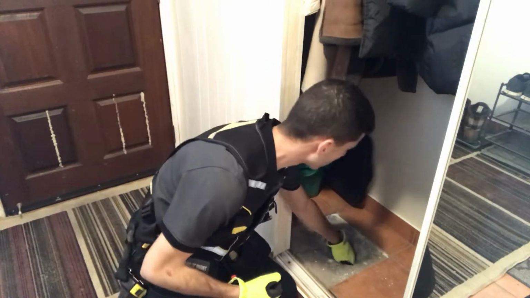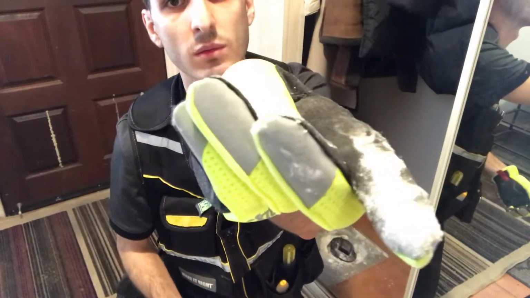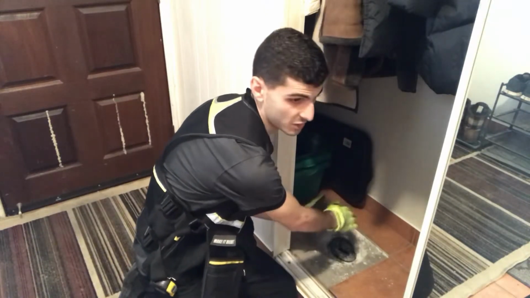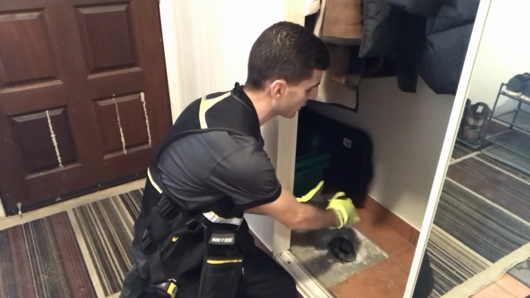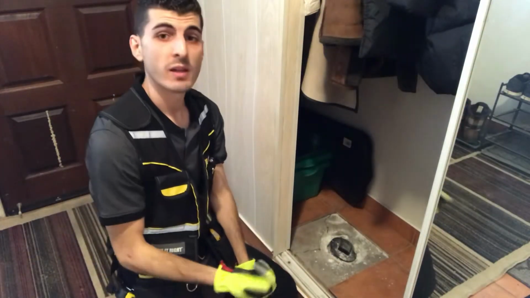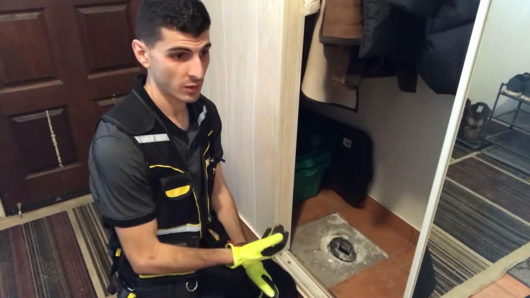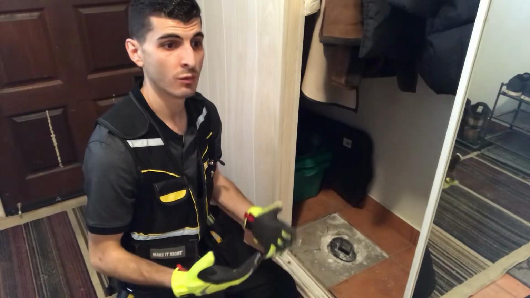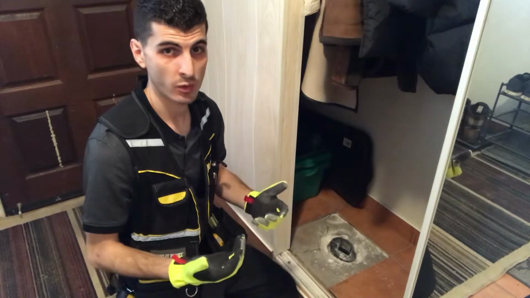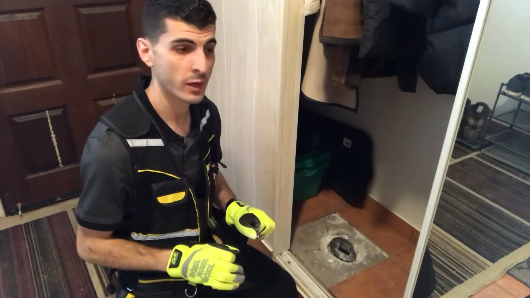It looks like the type of salt you'd find on your kitchen table. If you have to touch it, which I don't recommend, I'm just doing it to show you what it looks like in the video, wear gloves. Like I said, the only way to prevent efflorescence from moisture going through porous materials like brick or concrete is to have a vapor barrier installed before you put your flooring in.